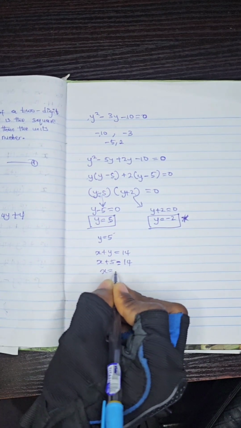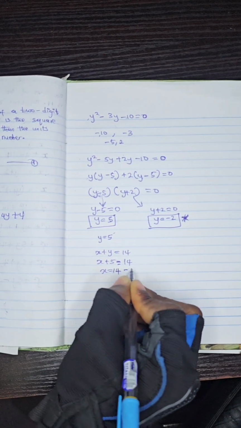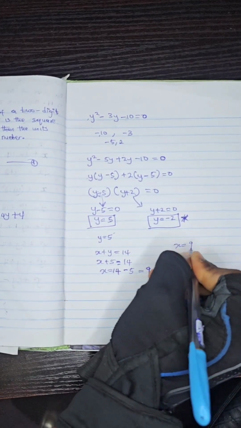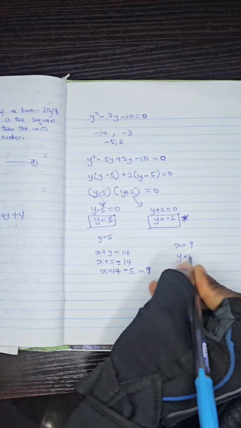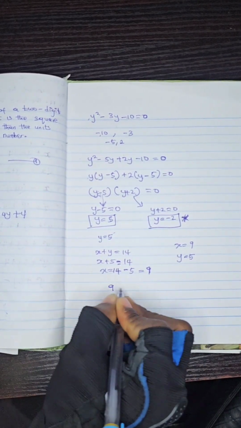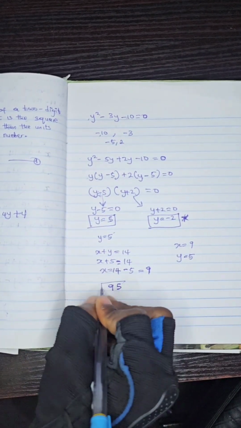So x is 14 minus 5, which is 9. So x is 9 and y is 5. So the two-digit number is 95. This is our answer.